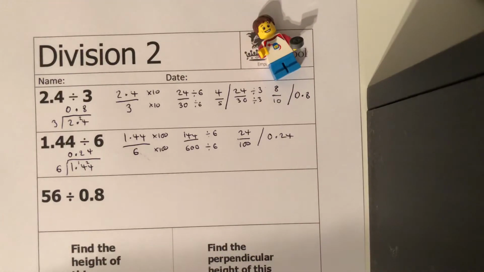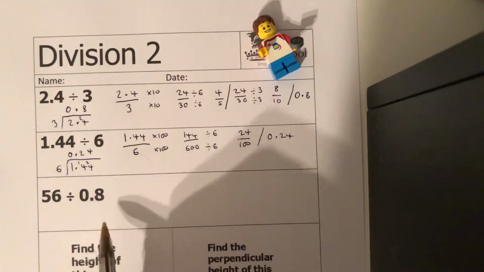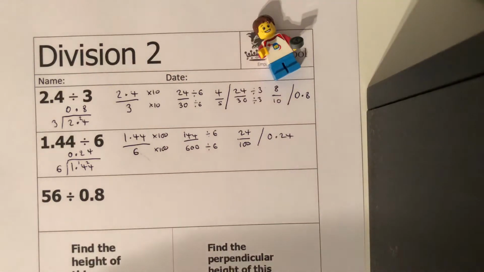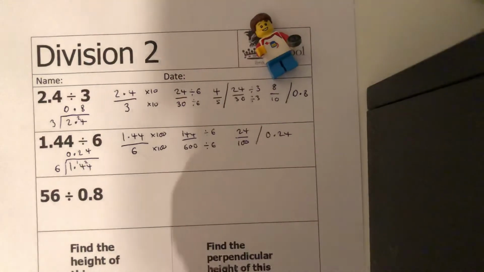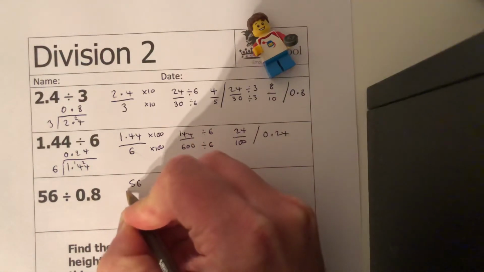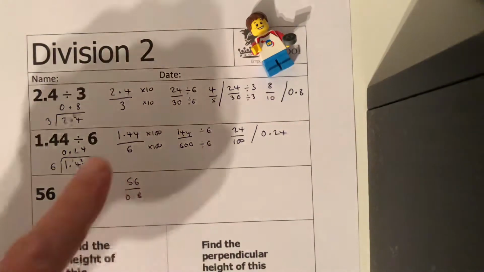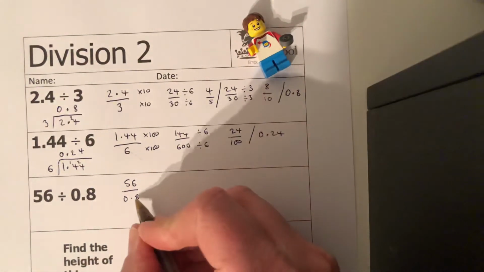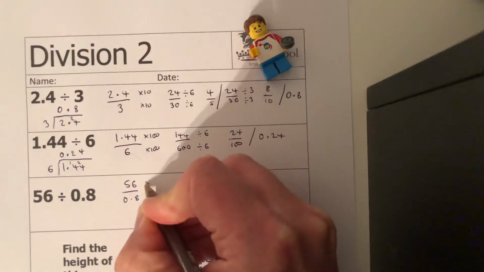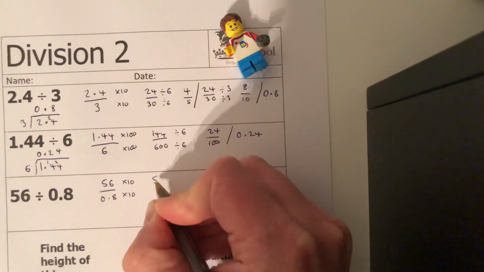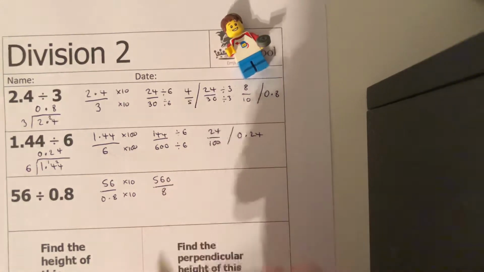Because 56 divided by 0.8, I ain't going to do bus stop with a 0.8 outside, trying to think how many 0.8s go into something, because, well, it's just not very easy. You know, mixing decimals and division and all that, it sounds a bit hard. So this is an example where I probably wouldn't initially just do a bus stop. But if I write it down as the fraction here, 56 over 0.8, what we can see now is, again, got a decimal mixed up with a fraction. We need to get rid of that decimal, just one decimal place, so times by 10, top and bottom. And so we're going to get 560 divided by 8.